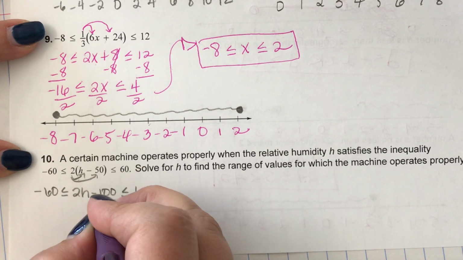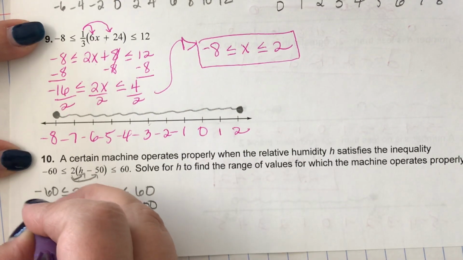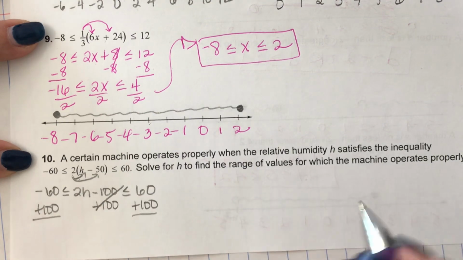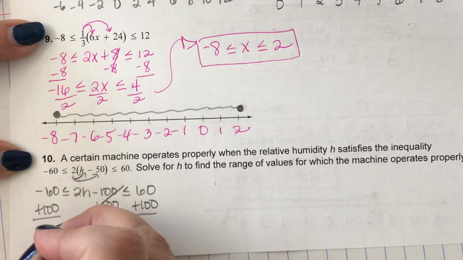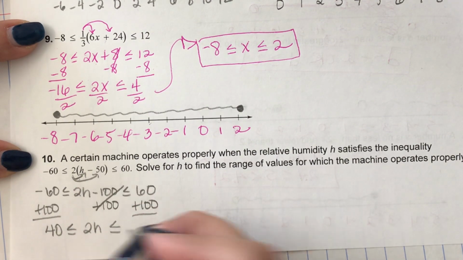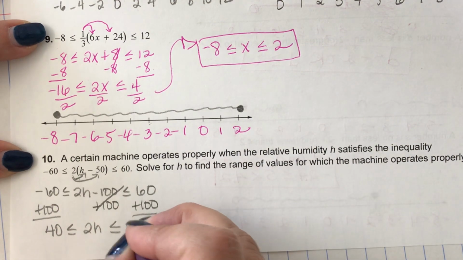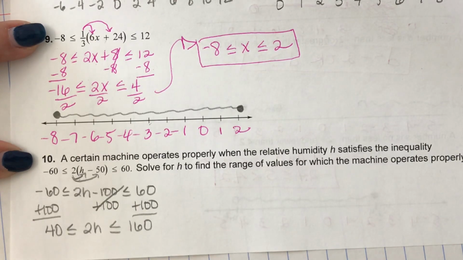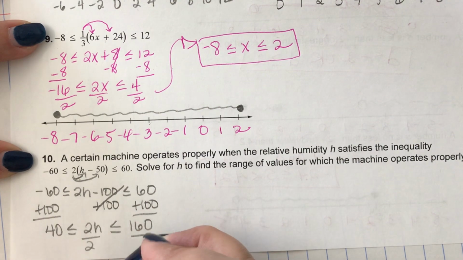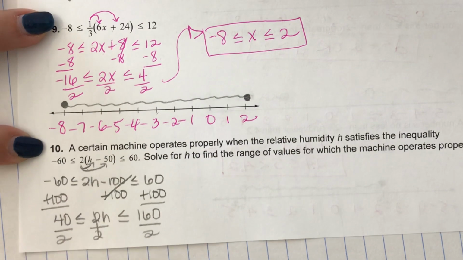So I'll start by getting rid of the -100 by adding 100 on all sides. Okay, so I'll add 100 on every side here, and that'll cancel it in the middle. -60 and a +100 is 40. I still have 2H. The 100's gone, but I still have 2H in the middle statement. And on this side, 60 plus 100 is 160. Okay, and then in round 2, I go back in and I get rid of the 2. So instead of multiplying by 2, we'll do the inverse, which is divide by 2 all the way across. And that cancels the 2 there.